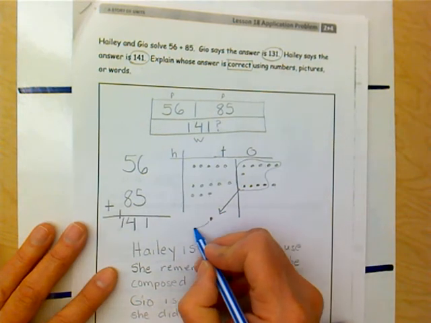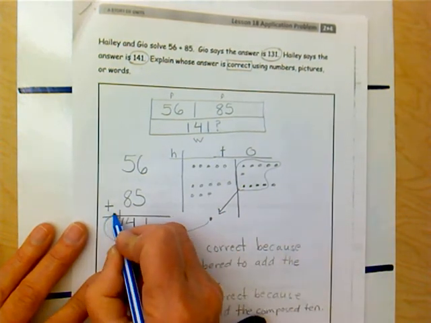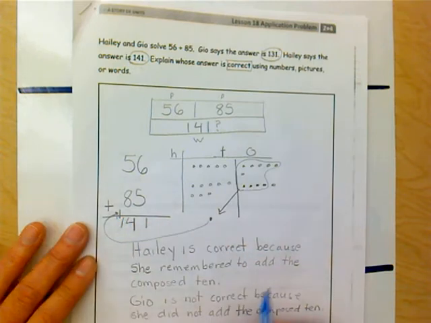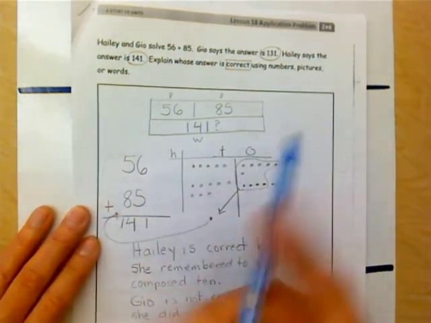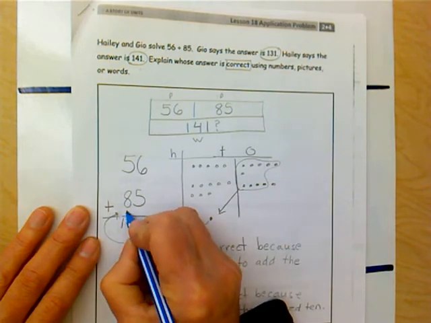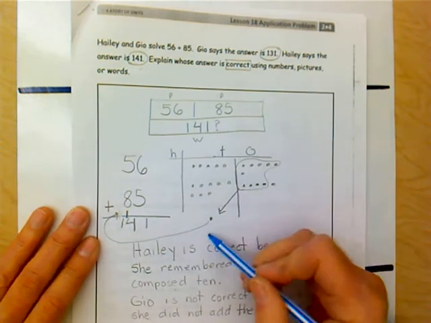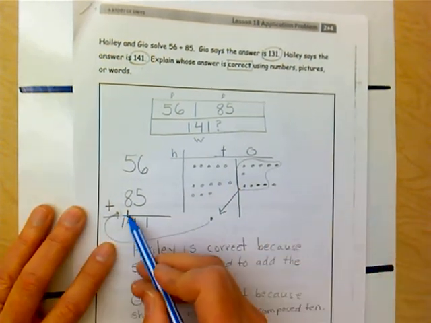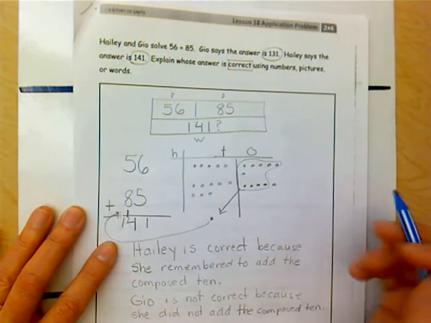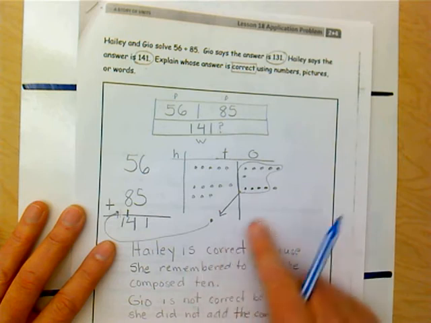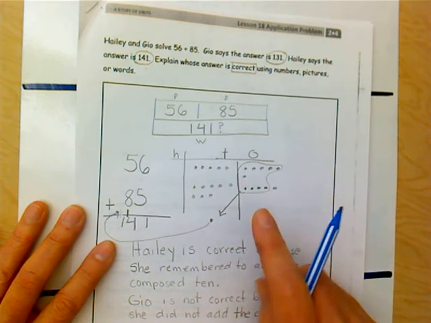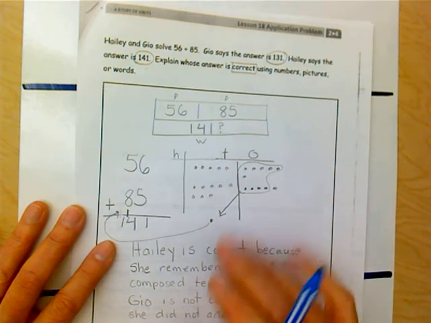Remember, when I compose a 10, I need to make sure that it comes over into my 10's place. In fact, you know what? I'm going to move that over just a tiny bit to get that into the 10's place. So once I've composed that 10, it's coming over into the 10's place. Now, this is a step that we haven't done before. Is it now possible, my friends, that I could compose a 100?